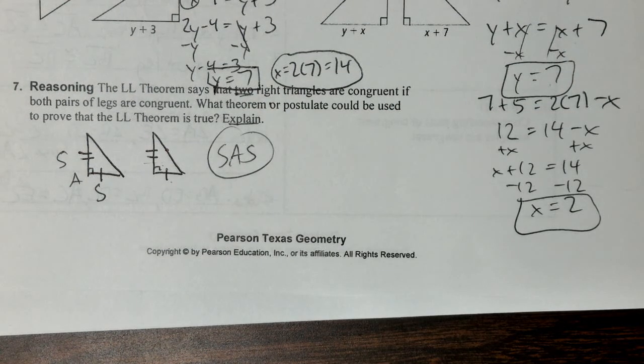So tomorrow we'll work on the other side of Form K, and then you do the Form G.